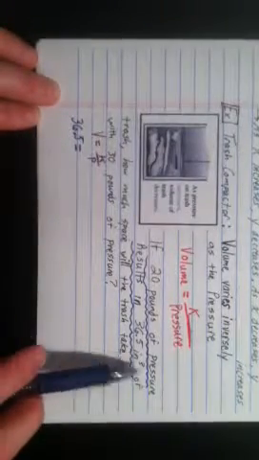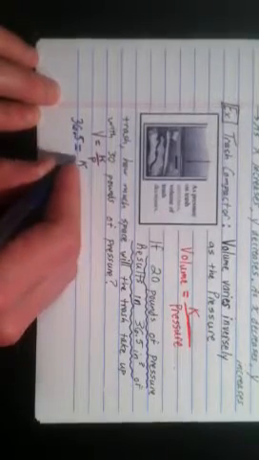We always just write volume in some sort of units cubed, units to the third power. That cube has nothing to do with the equation. So that's going to equal K over the amount of pressure that it needed to get that size of 36.5 cubic inches, and the pressure was 20 pounds. So we're going to have 20 down there.